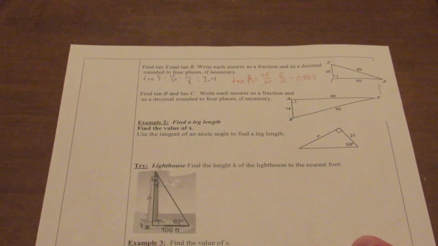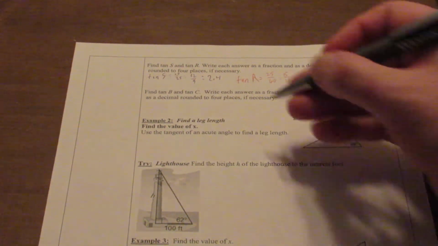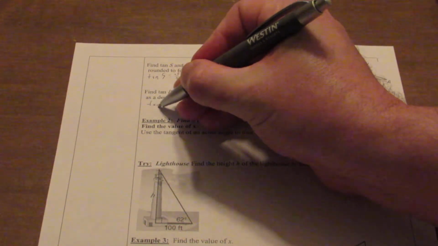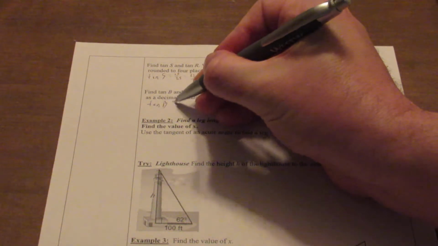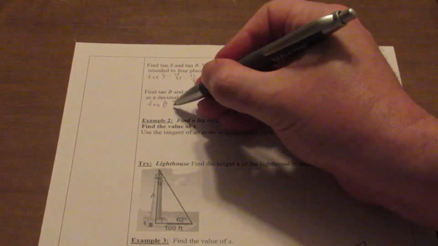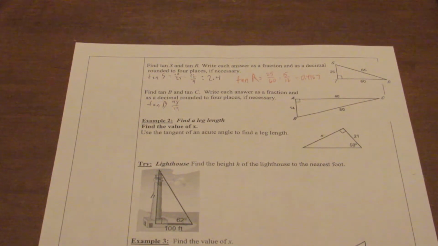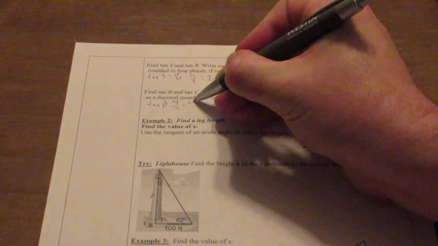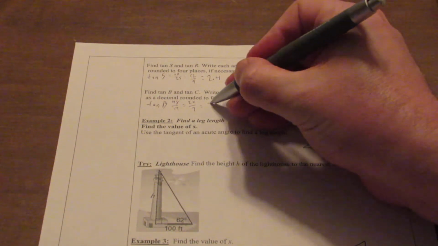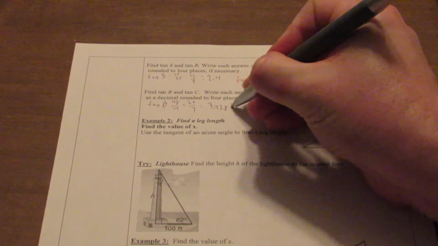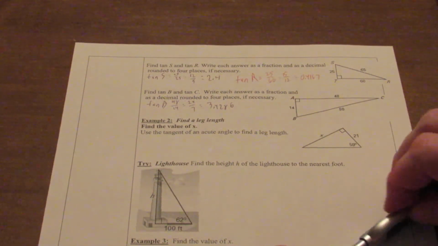So the second one is the same thing. Find the tangent of B and C. Write each answer as a fraction and a decimal. Okay, so tangent of B. Opposite is 48. Adjacent is 14. Again, 50 is my hypotenuse, so I'm not using that. This reduces to 24 over 7, and the decimal there is 3.4286. Again, that's not my angle, so I didn't use my tangent button.